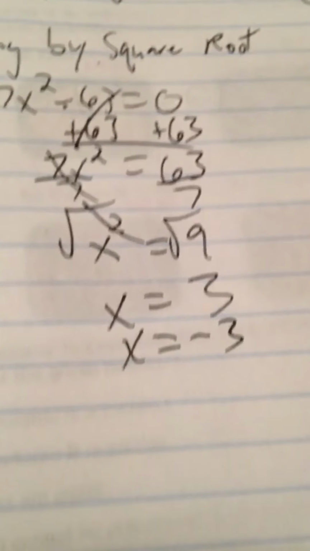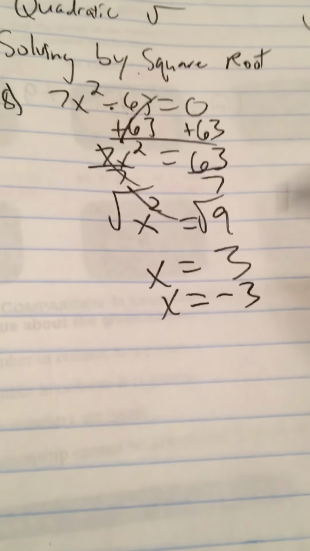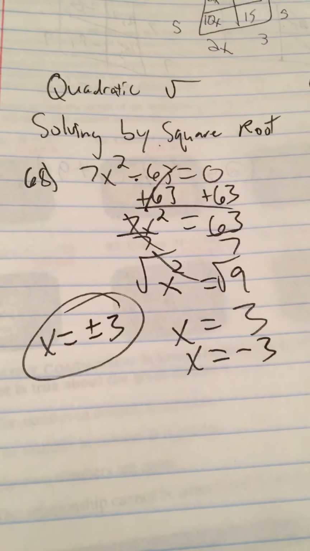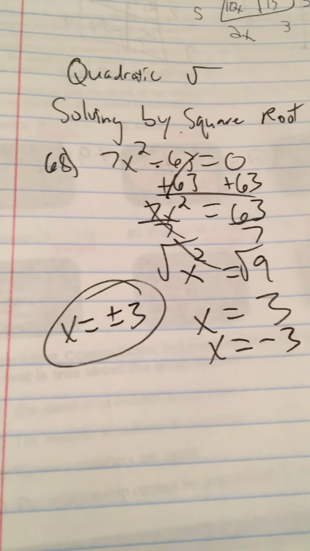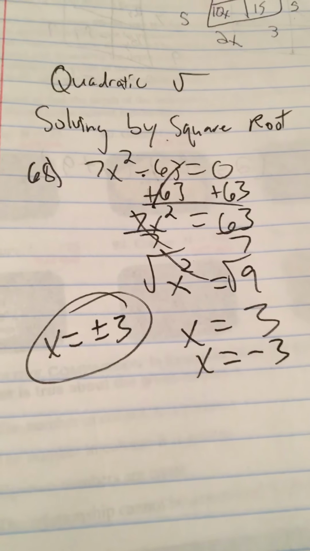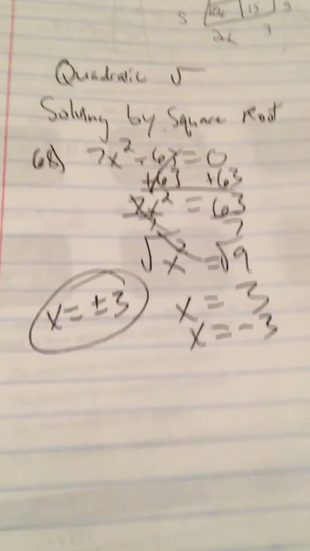When you give me your answers, I need either 2 separate answers like this, 3 and negative 3, or another acceptable answer is this kind of shorthand. Told you math guys are lazy. That means plus or minus 3. Either one is an acceptable representation. That should be a recap or clarifier for how you were to perform the homework assignment. I want to show you an example where you would actually have no solution, and that occurred on question 64.